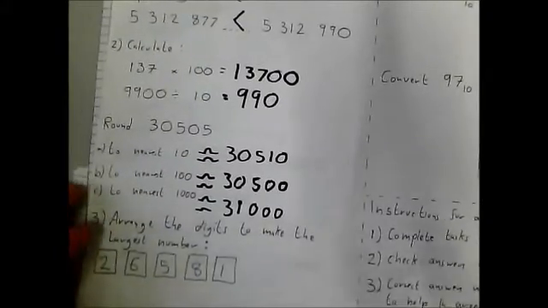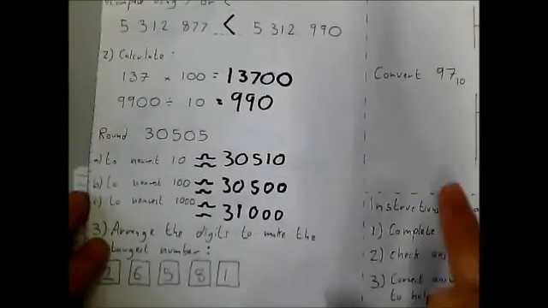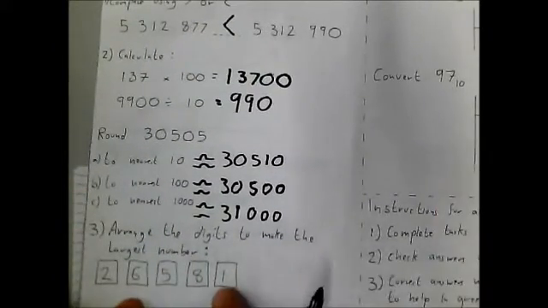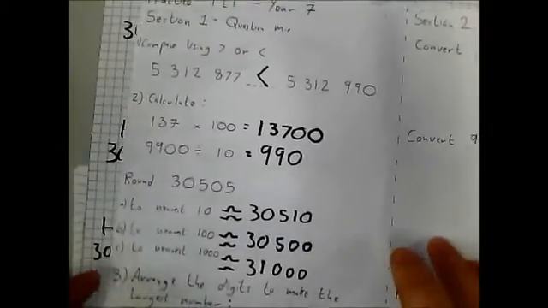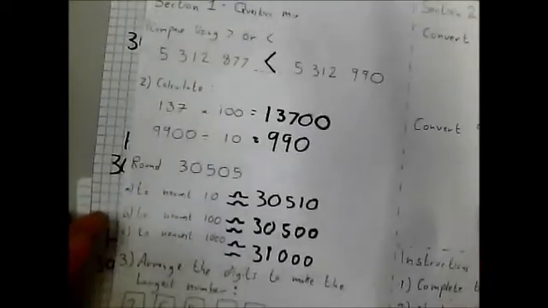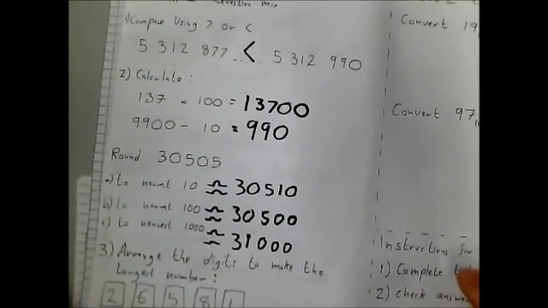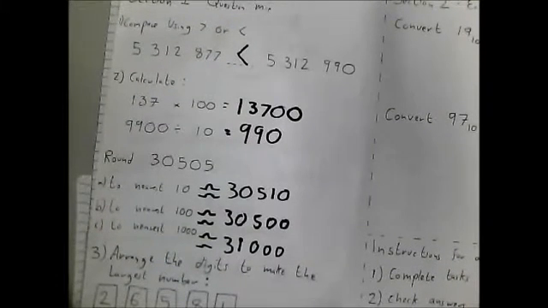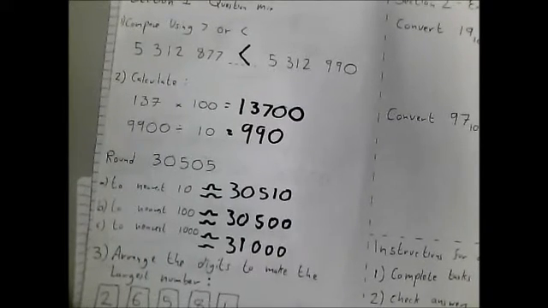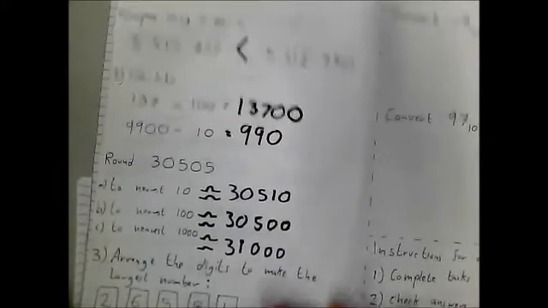Let's look at this one. Arrange the digits to make the largest possible number. Now, I've got 1, 2, 3, 4, 5 digits. So that's going to have 5 digits all the way up to the fifth place value column. Now, to make the largest possible number, I want my largest digits to be on the left so that they make the biggest difference. So I'd rather have 8 hundreds rather than 8 tens, because that would be bigger.